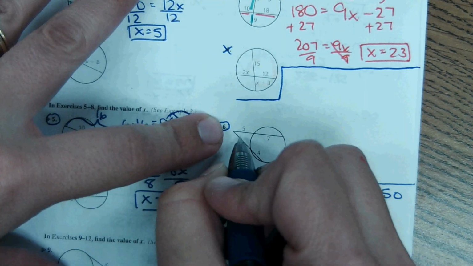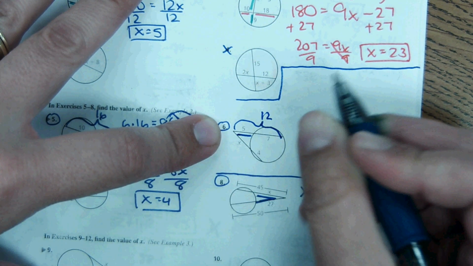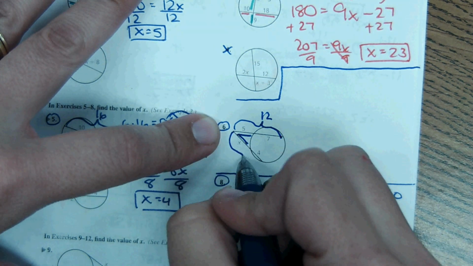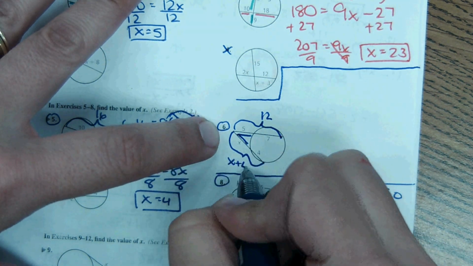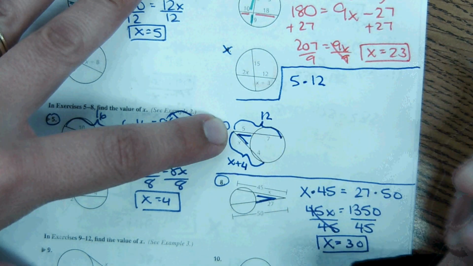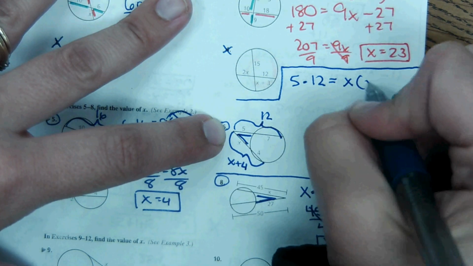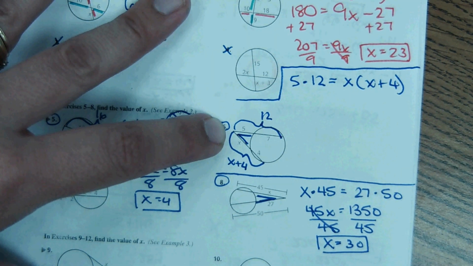So for this one, it starts out the same process, just the exterior segment times the length of the whole thing, which would be 12. Exterior segment times the length of the whole thing, which would be x plus 4. So we start out with 5 times 12 equals x times x plus 4.